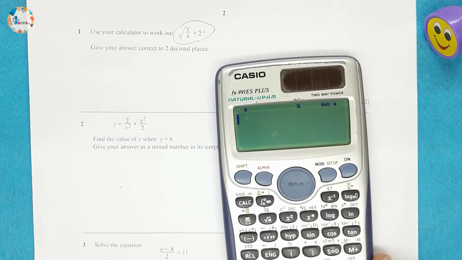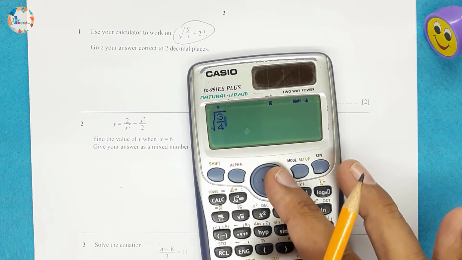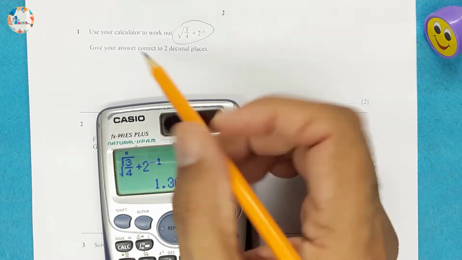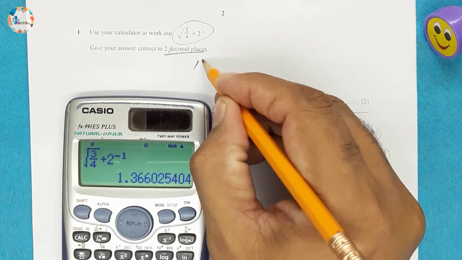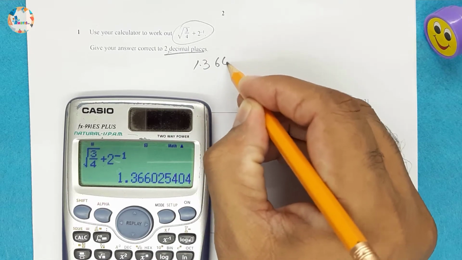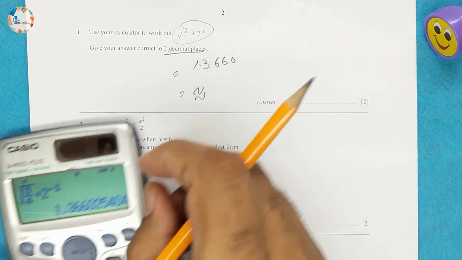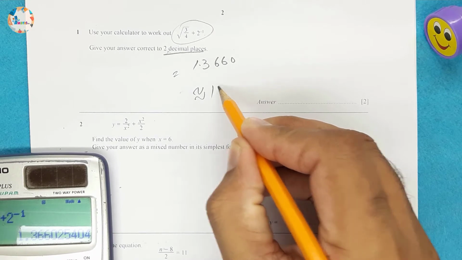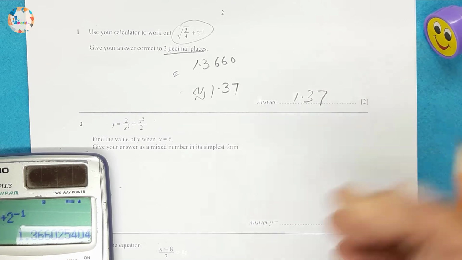So we'll use the calculator. Root of the fraction 3 over 4, plus 2 raised to the power minus 1. This will result in this. And they are saying give your answer correct to 2 decimal places. So we can write 1.3660, approximately equal to, 2 decimal places, so 1.37. So 1.37 will be the answer.